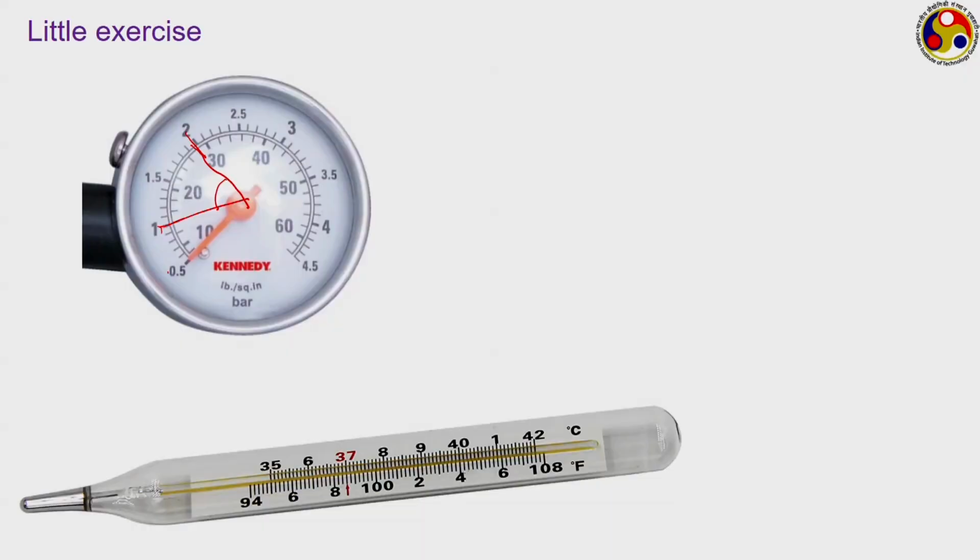Let me take another example, again a very common one, a clinical thermometer. What can we say about this particular device? Again there are two scales; let us talk about the Fahrenheit scale only. In the Fahrenheit scale, what is the threshold value? That is this 94, the minimum value that we can measure. How much is the resolution of this device? If we compare, say this is 96, this is 98, and in between we can clearly see there are 10 divisions: 2, 3, 4, 5, 6, 7, 8, 9, 10. So each subdivision corresponds to 0.2 degree Fahrenheit, that means it has a resolution of 0.2 degree Fahrenheit.